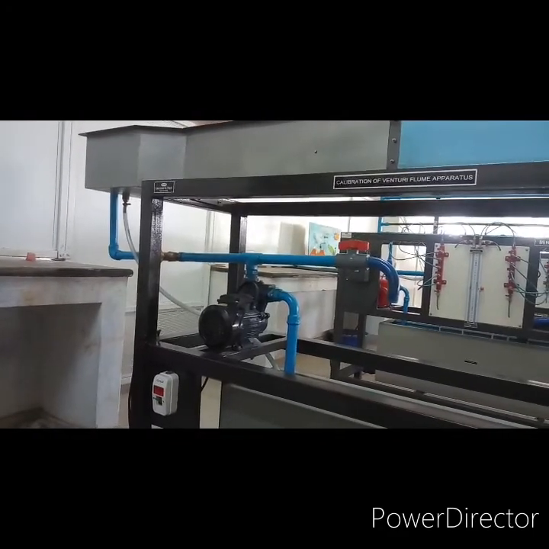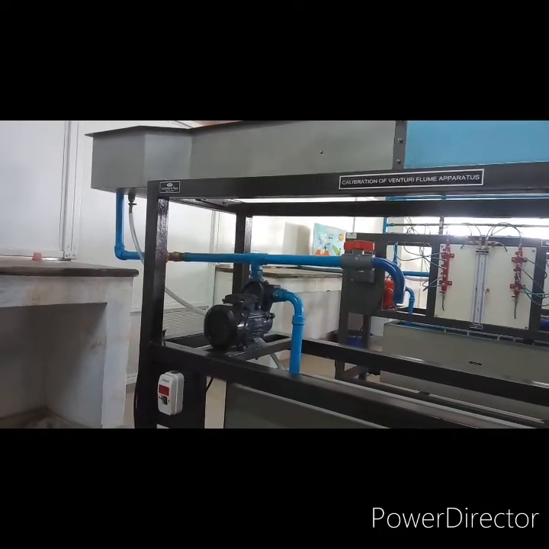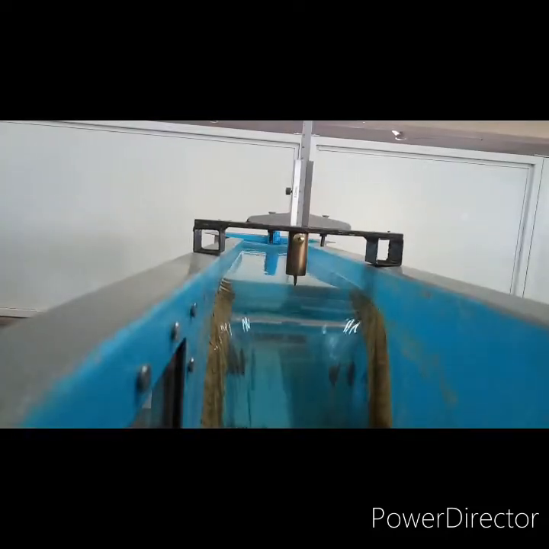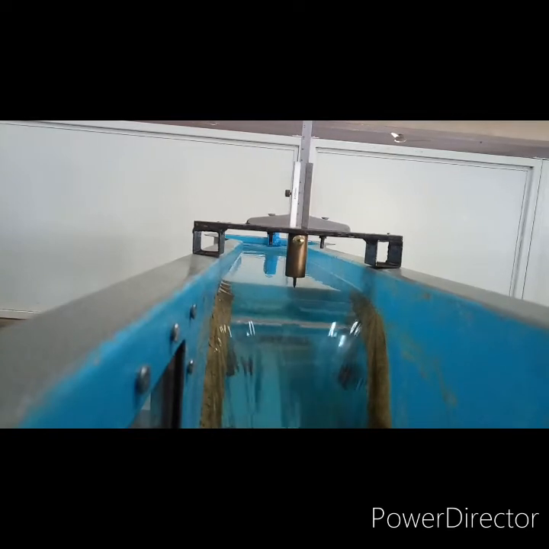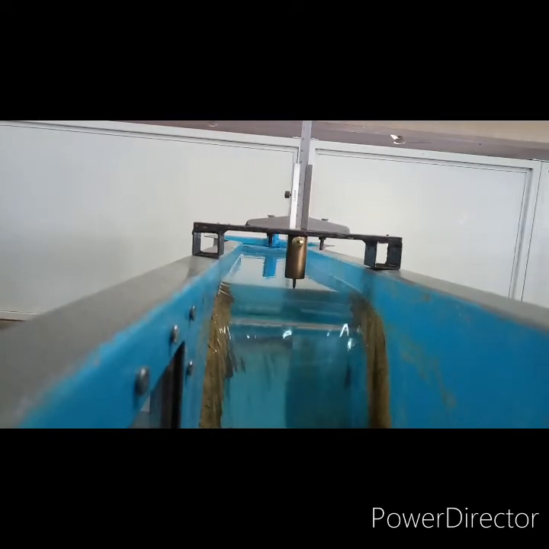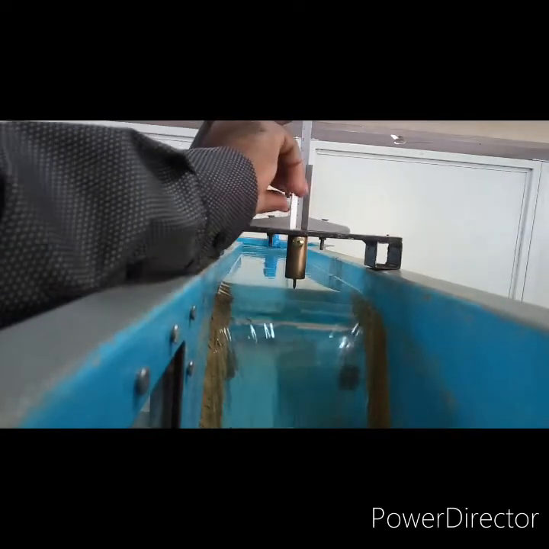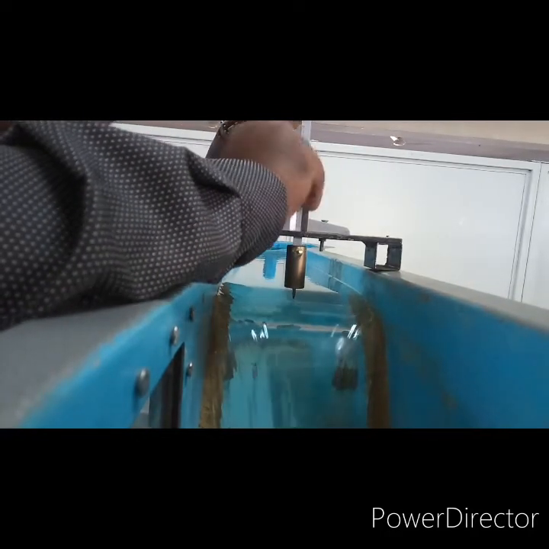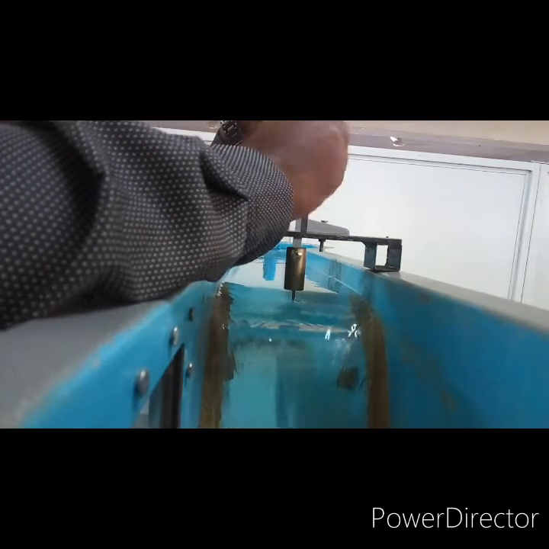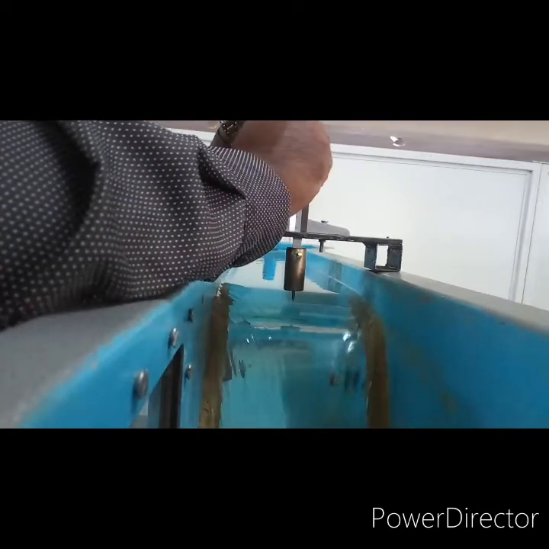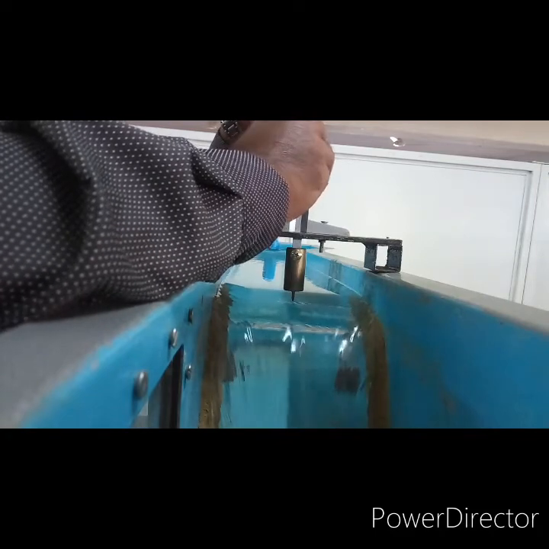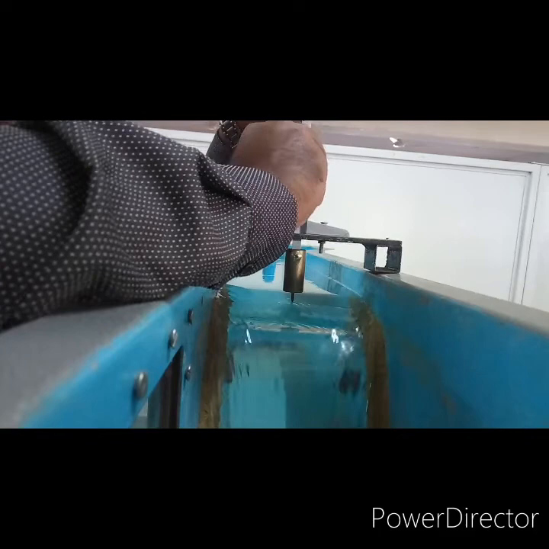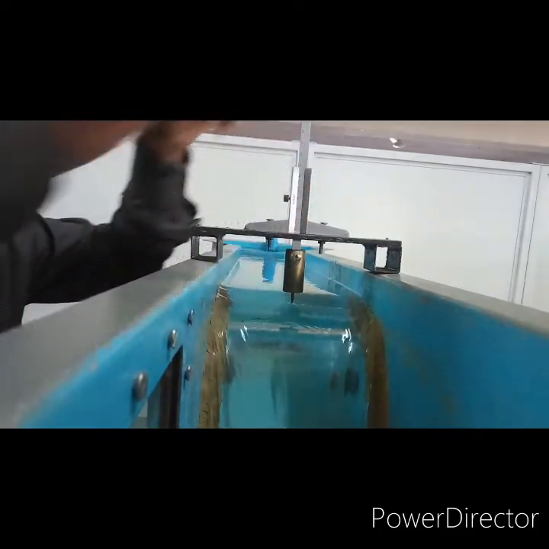Switch on the pump and allow the water to flow through the approach channel. After a steady flow is attained over the approach channel, measure the head over the weir using the pointer gauge. The tip of the pointer gauge should touch the water surface. Note down MSR and the vernier scale reading to calculate the H2 value.